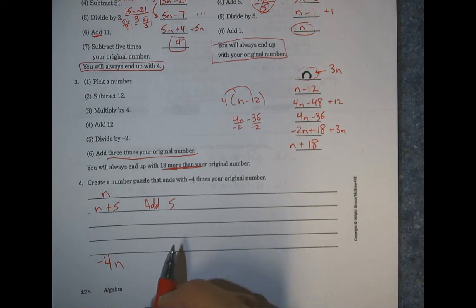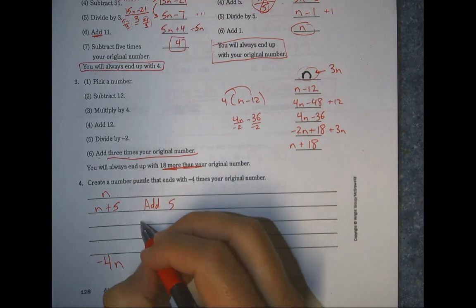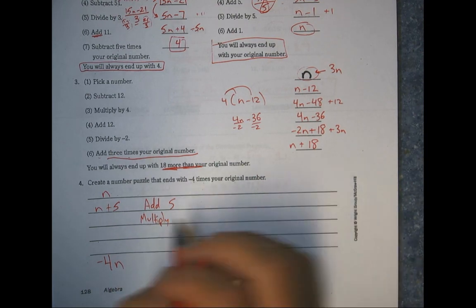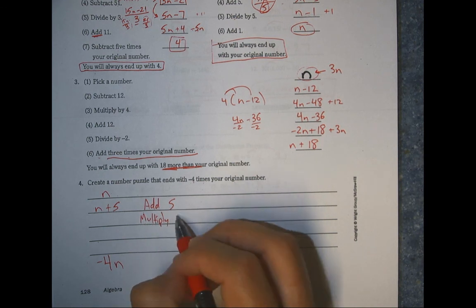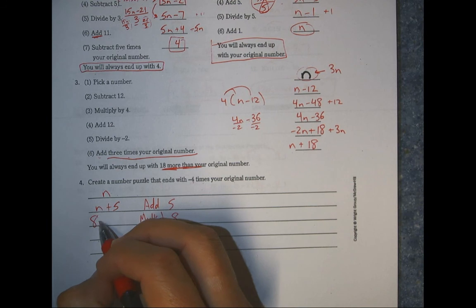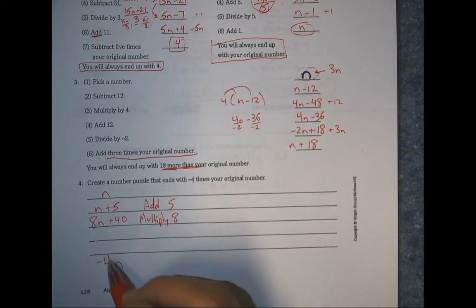Now just to be creative, I'm not going to go straight to the negative 4. So I'm going to go to something that I know I can get back to it though. So I'm going to go ahead and multiply. You don't have to do this. Again, there's an infinite number of ways to do this. But I'm going to multiply by 8, because I know if I multiply by 8, I'm going to get an 8n, and I am going to get a plus 40. But I know I can get that 8n to here. All I got to do is divide by negative 2.